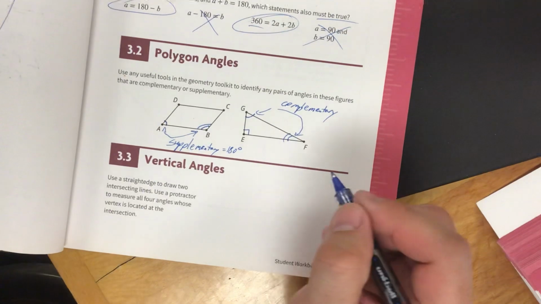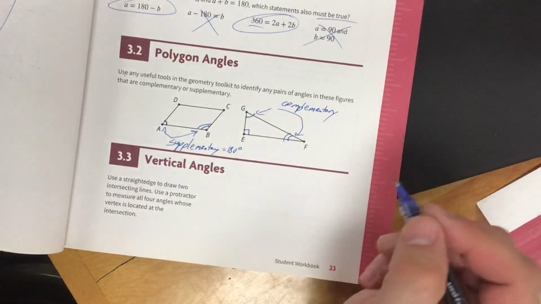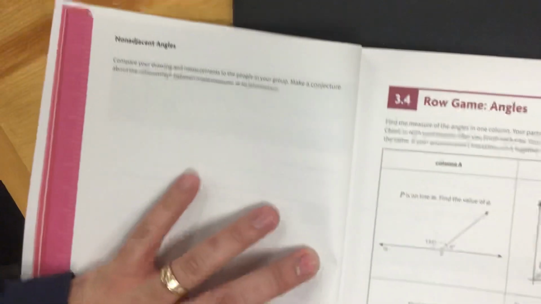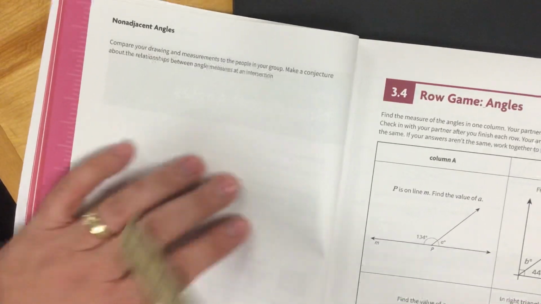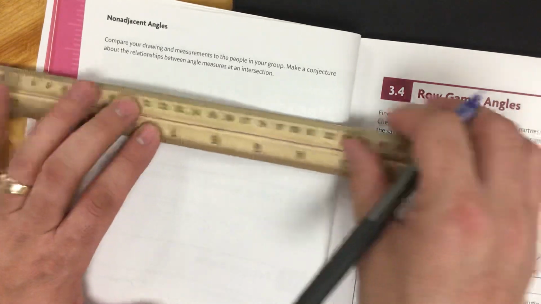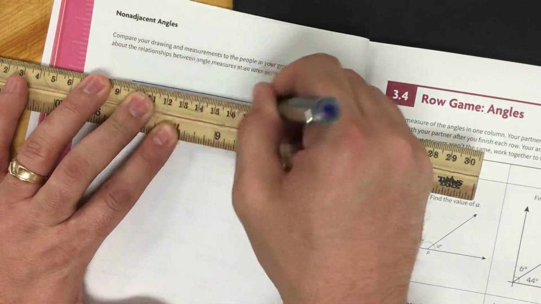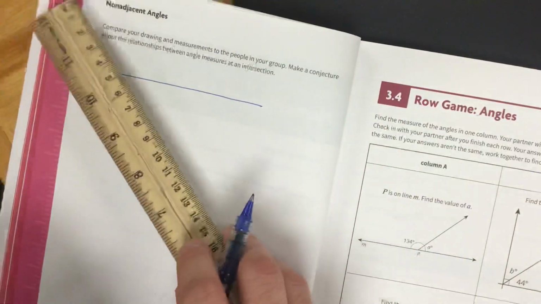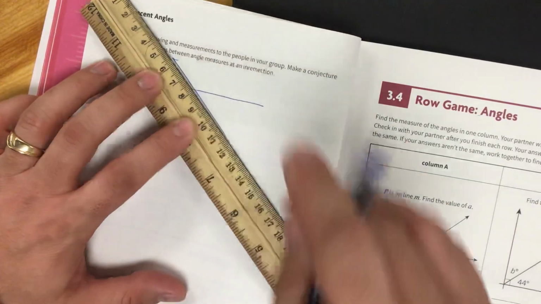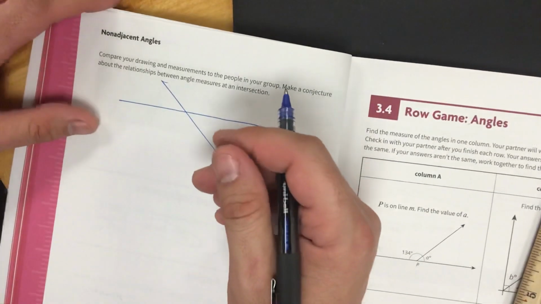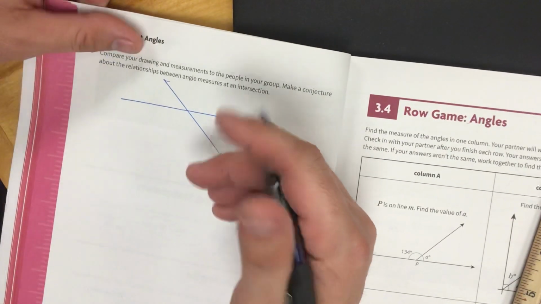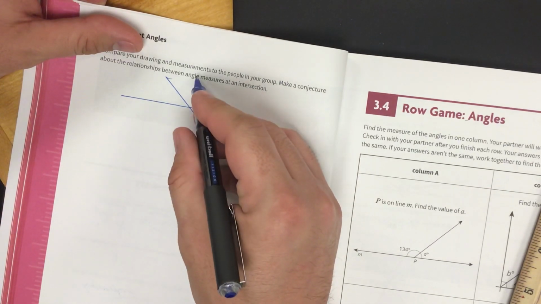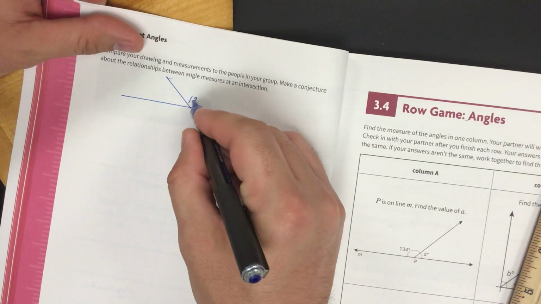All right, it says use a straight edge to draw intersecting lines. Use a protractor to measure all 4 angles. We do not need a protractor. Here's what I want you to draw. Just 2 intersecting lines. Fine. I'm going to just come up with an angle. I'm not going to measure it. This one looks to be obtuse. I have about 90. Maybe I'll go with 120.